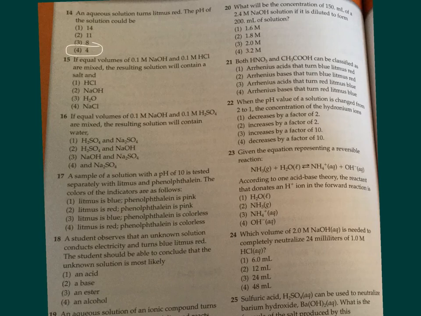So there's your answer. If equal volumes of 0.1 molar NaOH and 0.1 molar HCl are mixed, the resulting solution will contain what? Well, one's an acid, it starts with H. One's a base, it's a metal and OH. So an acid and a base always produces a salt and water.